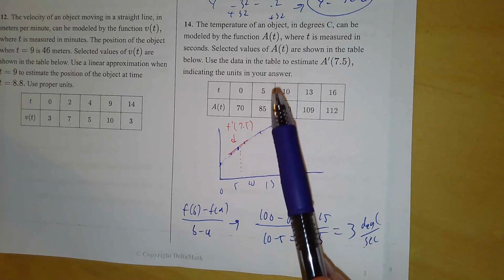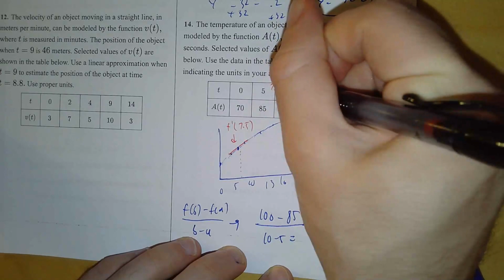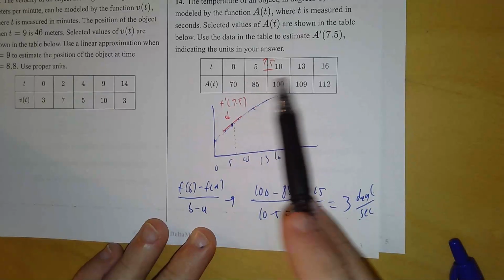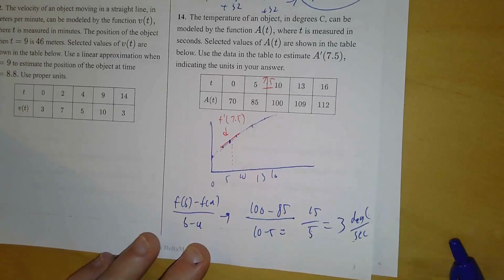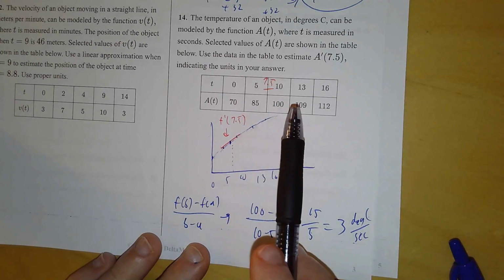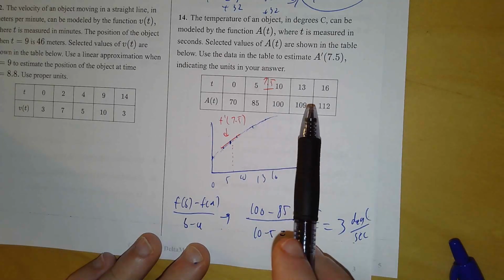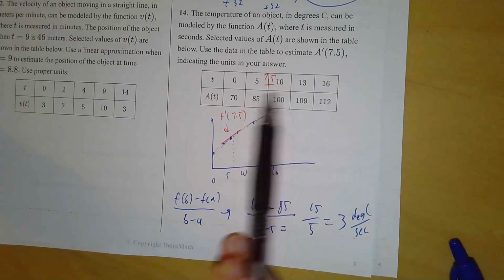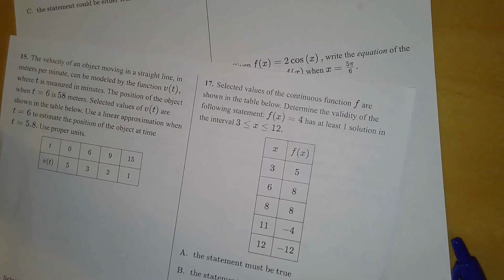Because 7.5 is the midpoint of 5 and 10, I take the average rate of change between 10 and 5, and that gives me an estimate of the slope here. Similarly, if it were 2.5, you would use the neighboring points, and for 11.5 and 14.5, the same idea. It's the midpoint of whatever the middle of the times are. What else do we got here?